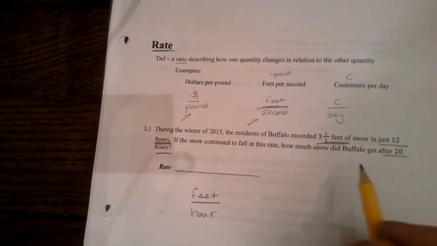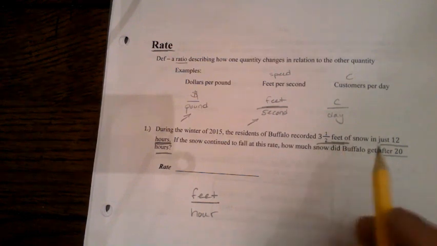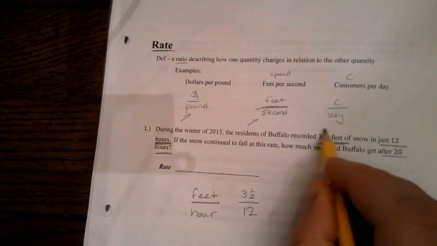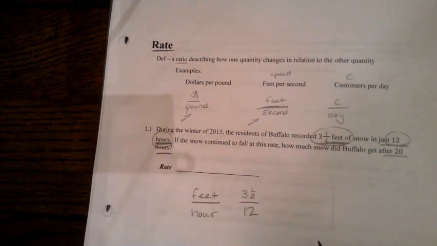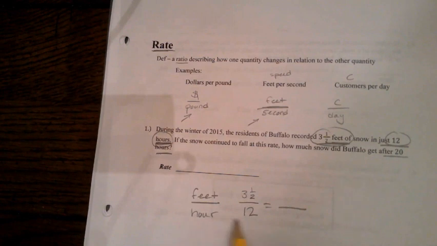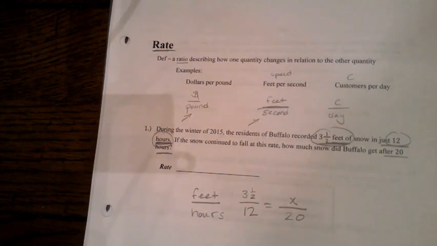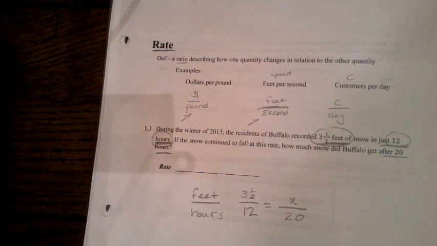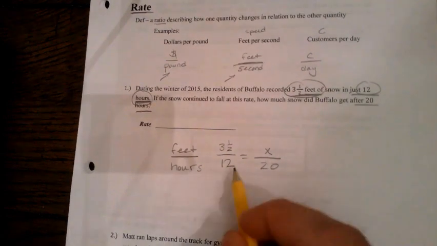I'm going to set up a proportion, one of the easier ways of doing this. So I have 3.5 feet over 12 hours. That's the given information from right here. And then I'm going to have to place my 20. It's 20 hours, so it goes down here where hours is. And I'm going to look for that number. Really, you guys get to make a choice on how you're going to solve these. I think a lot of people are doing cross multiplying, but if you're doing arrow method, that's fine too. I'll show both during these notes today. So I'll start with cross multiplying.